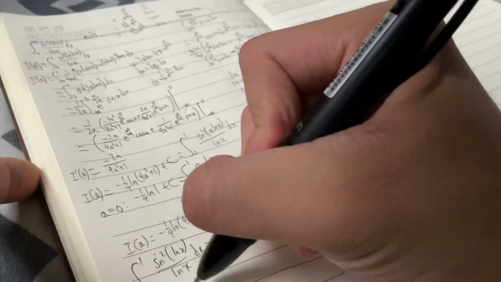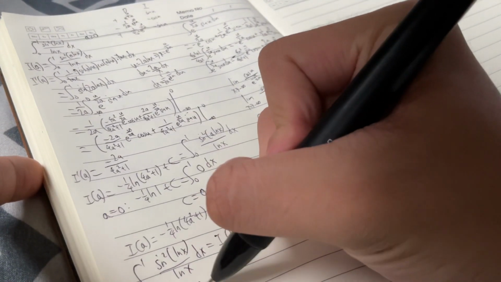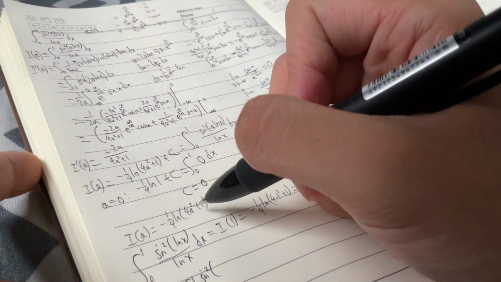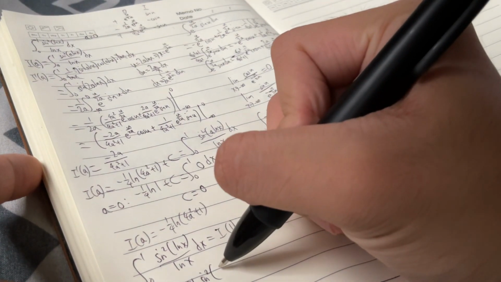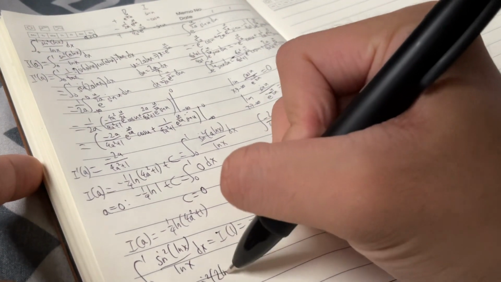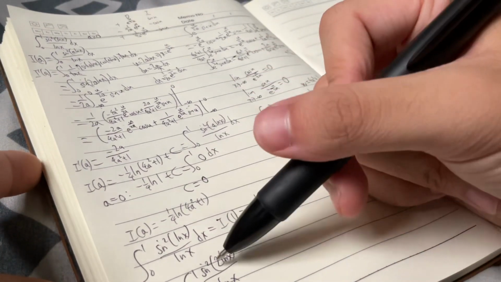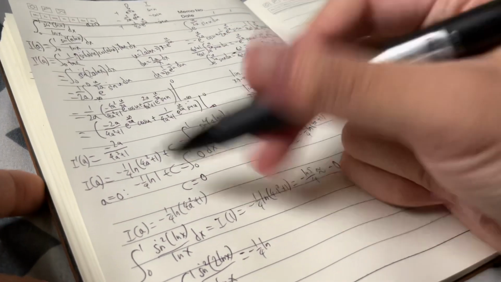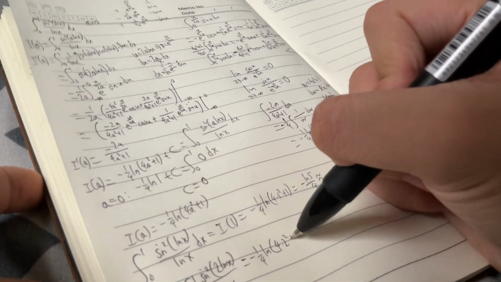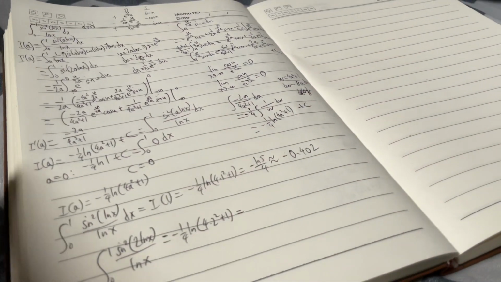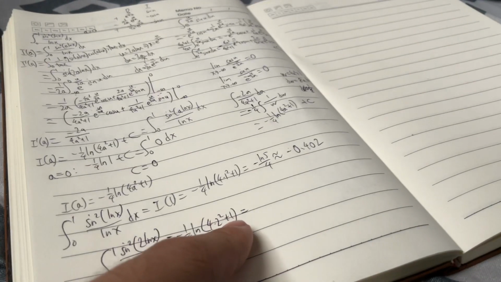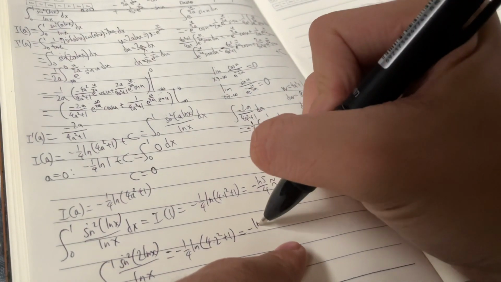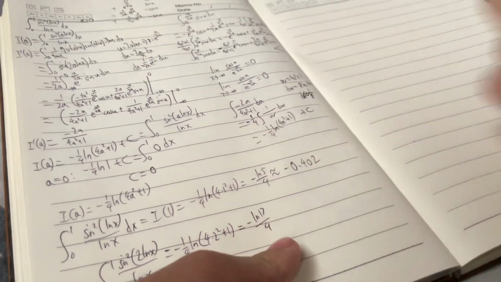So for example, from 0 to 1 of sine squared of, let me choose a random number, just 2, ln x over ln x. So this is just I of 2, right? So this is negative 1/4 times ln of 4 times 2 squared plus 1. So 2 squared is 4, 4 times 4 is 16, 16 plus 1, this is just negative ln of 17 over 4. And this is really cool.